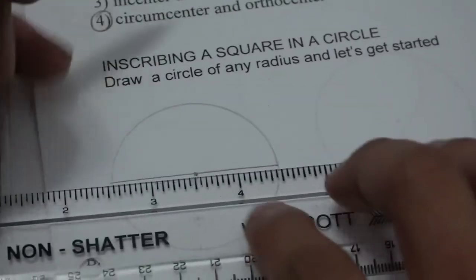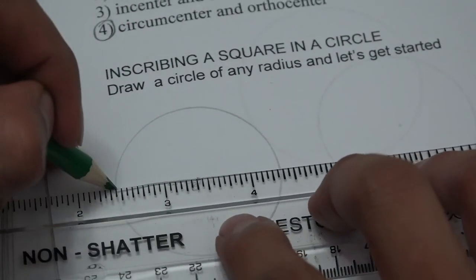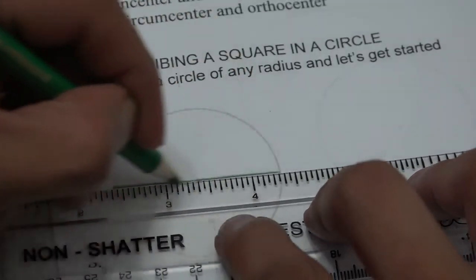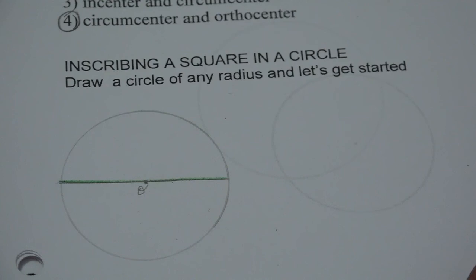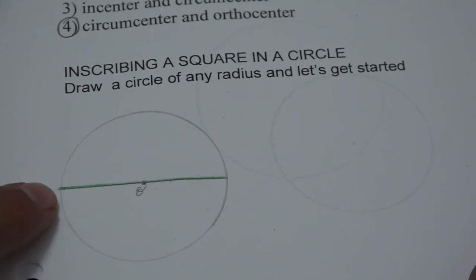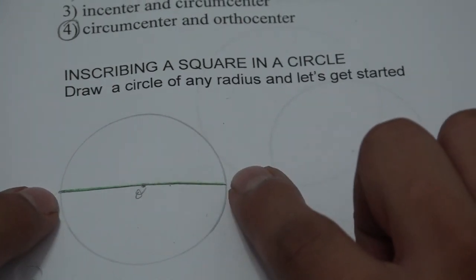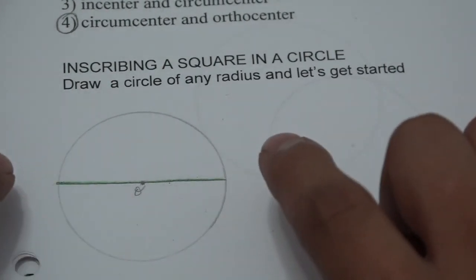Well, a square is a polygon that contains 4 congruent sides, sorry, not 3. I need this to be the same length as something else.